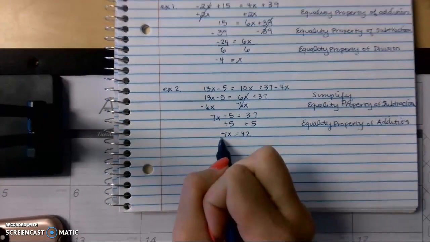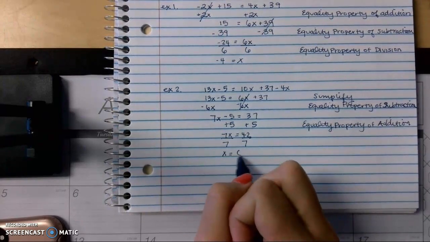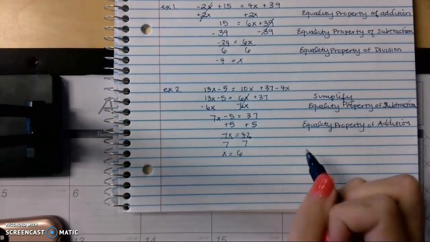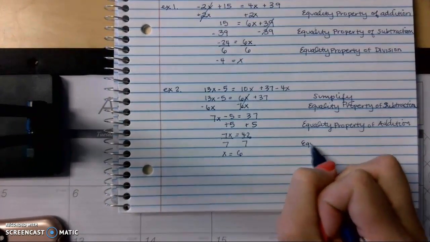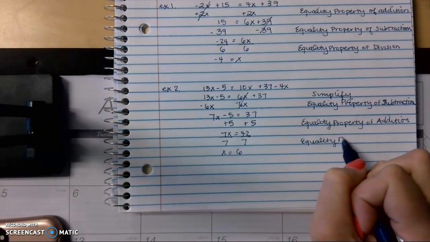And then last but not least, I'm going to use that equality property of division. So I'm going to have x is equal to 42 divided by 7, which is 6. So make sure you're including your justifications.